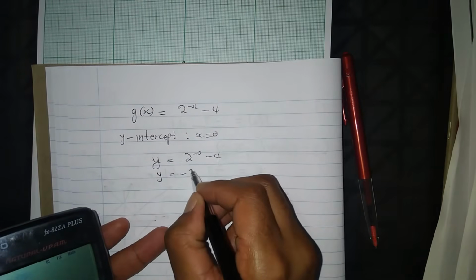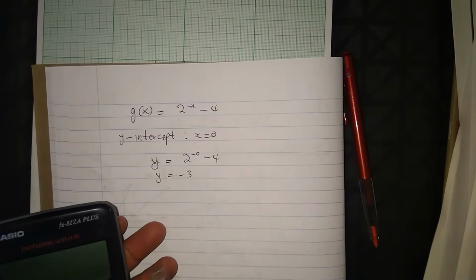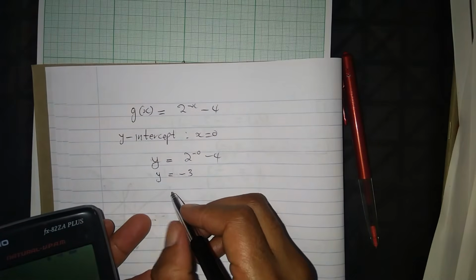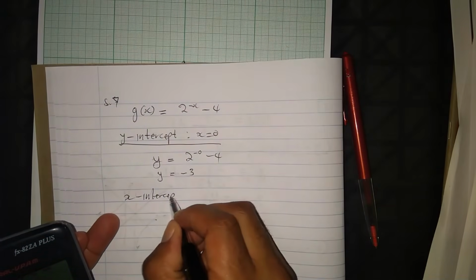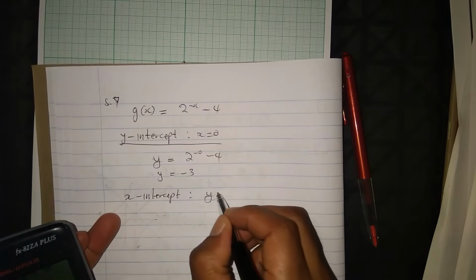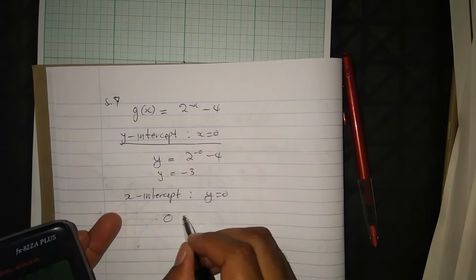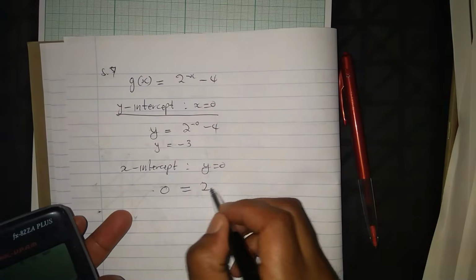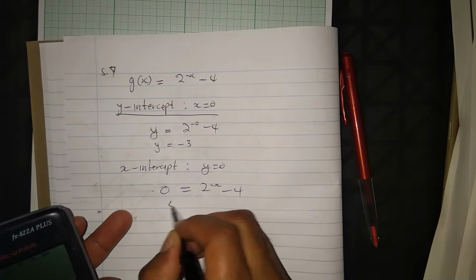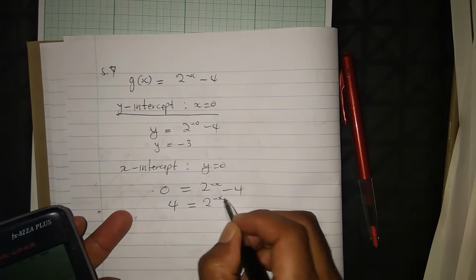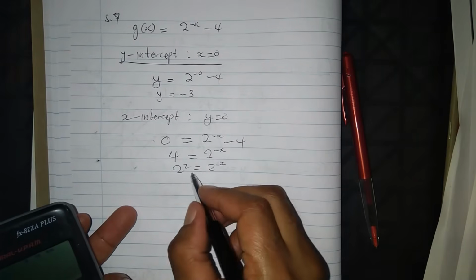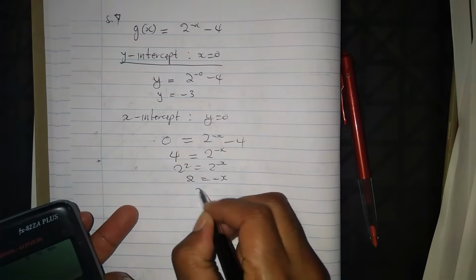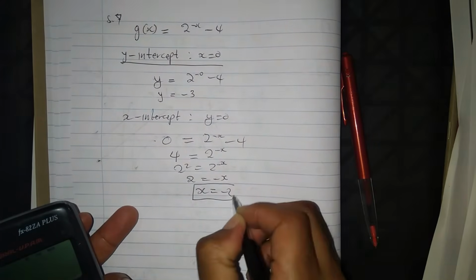Y is equal to -3. Yeah, okay, -3. And then the x-intercept: y equal to 0, so 0 equals 2 minus x minus 4, transpose the 4, it's +4, and then it's 2, and then we divide by negative 1. So 2 is equal to negative x, or x is equal to negative 2.